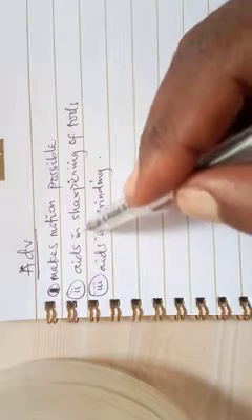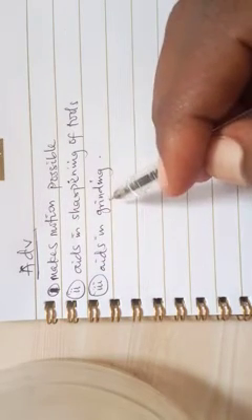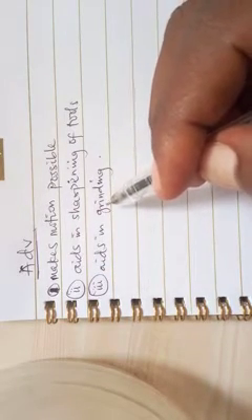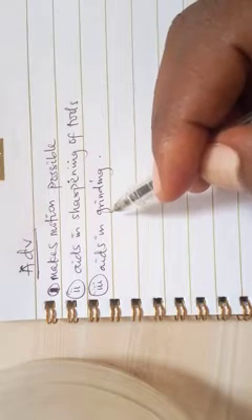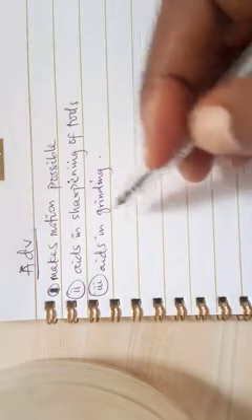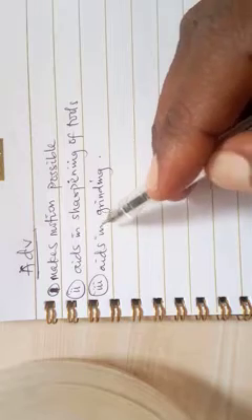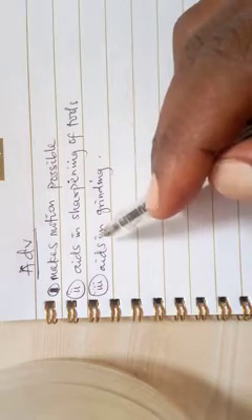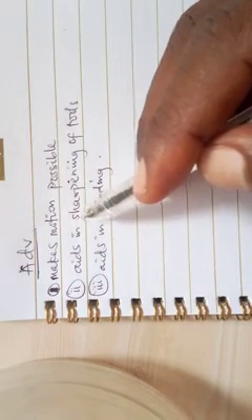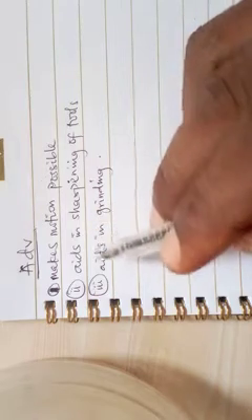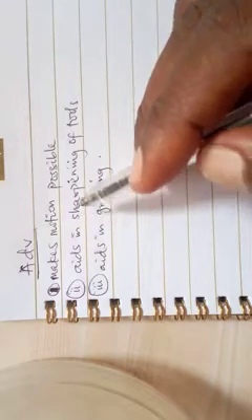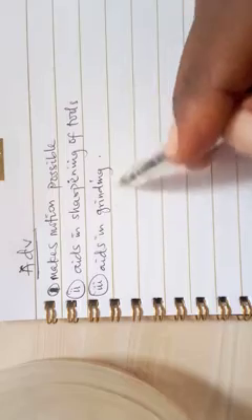Number two is that it aids in sharpening of tools. If you check the equipment used in sharpening of tools, you notice that their surfaces are very rough. Yes, that is to aid friction, to help in sharpening of tools. When you want to sharpen your knife, you go to a rough edge of a pavement, and that's where you sharpen it. That's friction. Number three is that it aids in grinding.